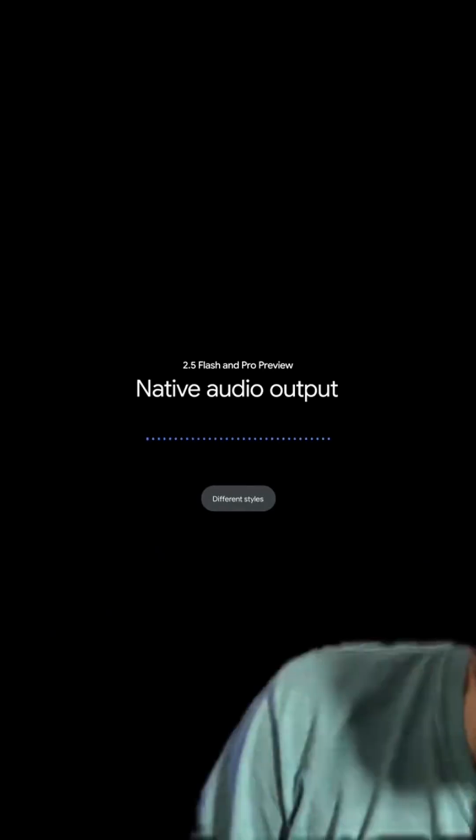Capture the really subtle nuances of how we speak. It can even seamlessly switch to a whisper.